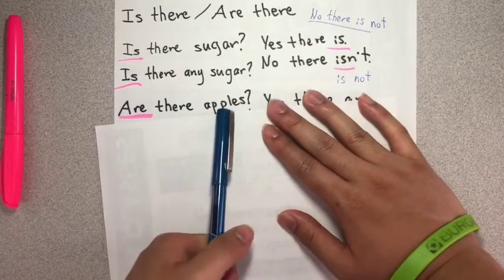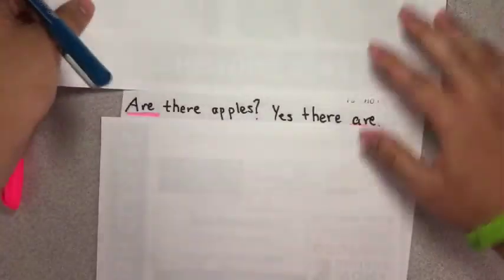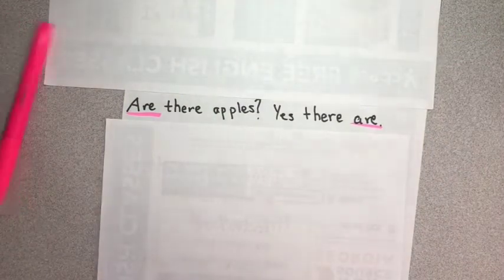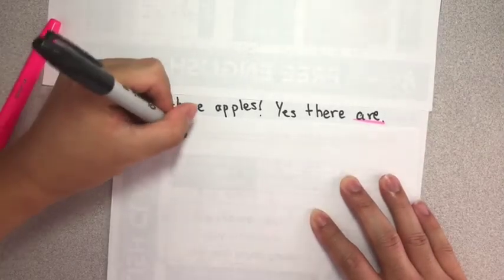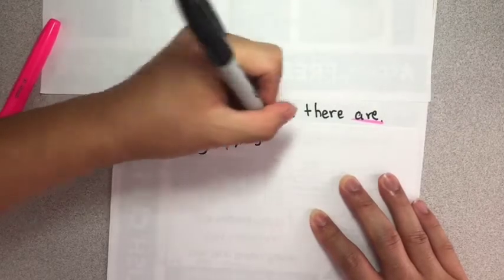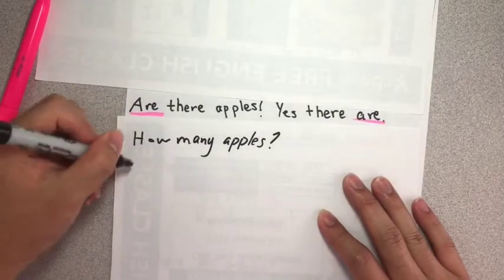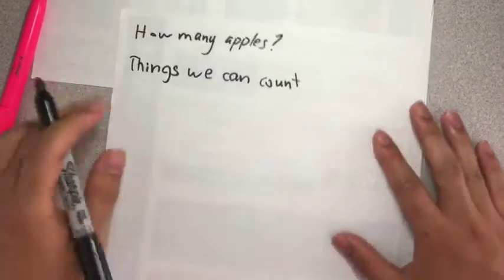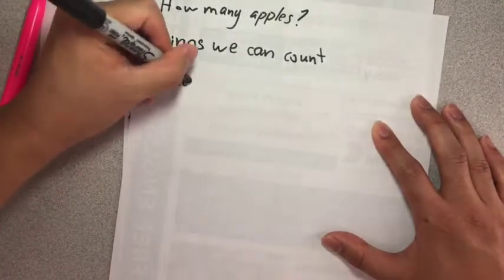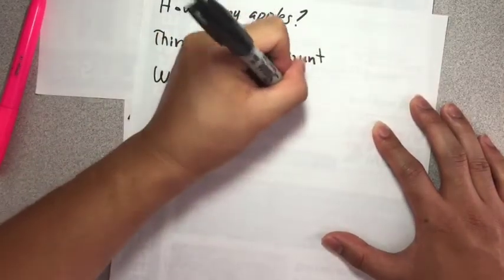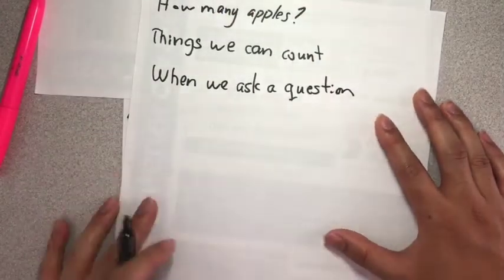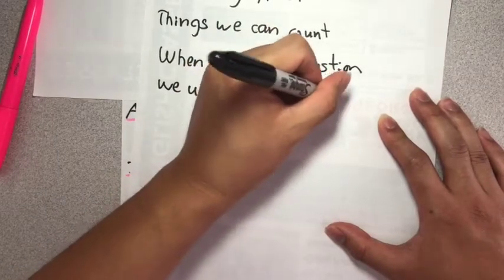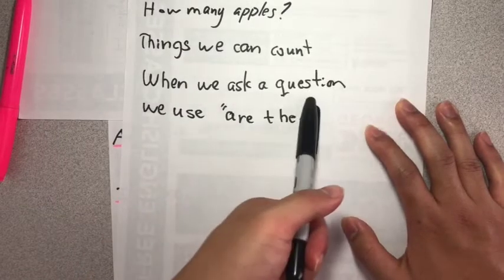So here we have apples. With apples, can you count apples? Yes, you can count apples. So, because we can count apples, we can ask, how many apples? Okay? So, for things we can count, when we ask a question, we use are there.